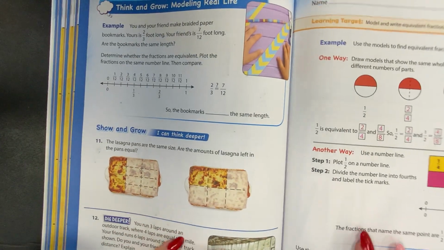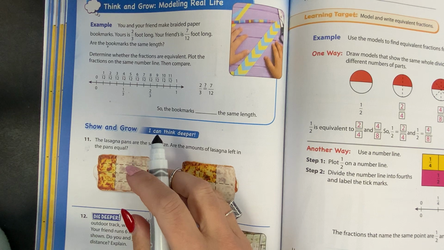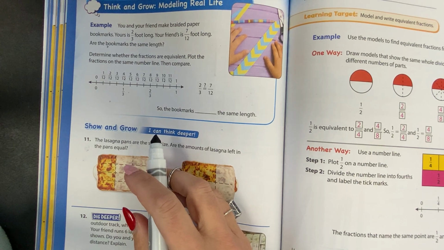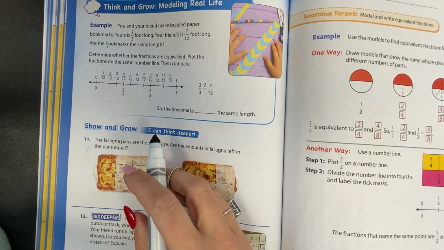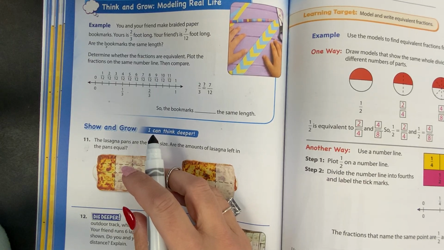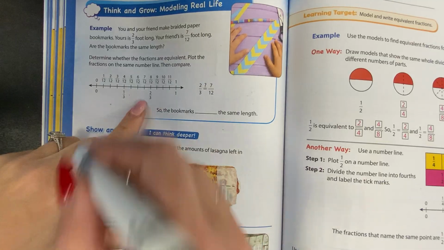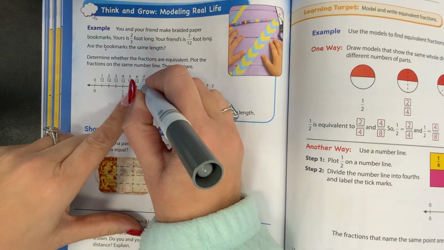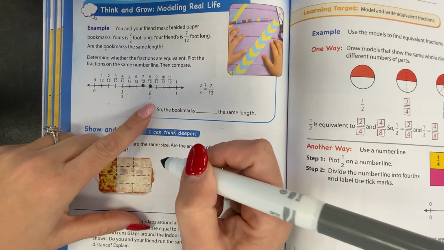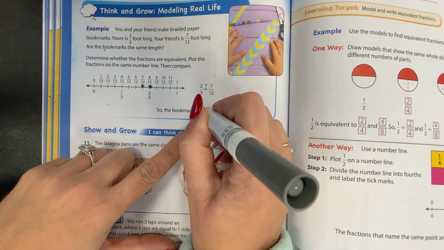It says you and your friend make braided paper bookmarks. Yours is 2/3 foot long, your friend's is 7/12 foot long. Are your bookmarks the same length? Determine whether the fractions are equivalent. Plot the fractions on the same number line, then compare. So 2/3 is here, 7/12 is here. Are they equal? They are not.